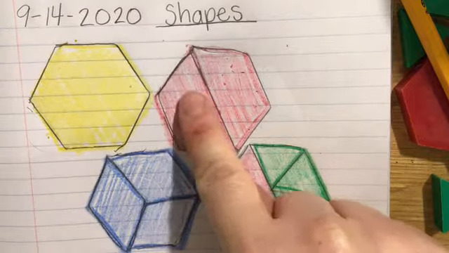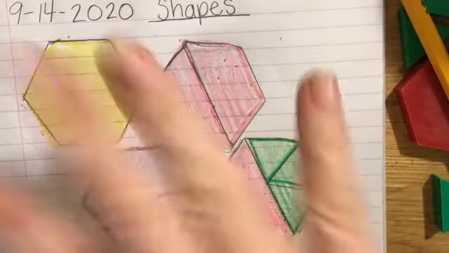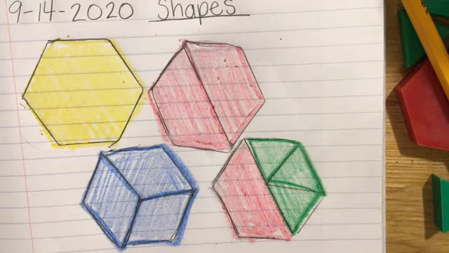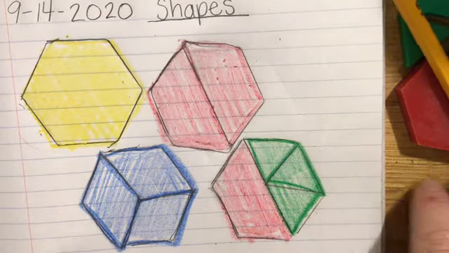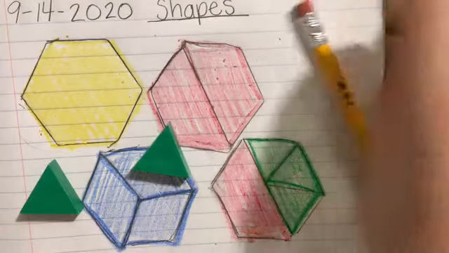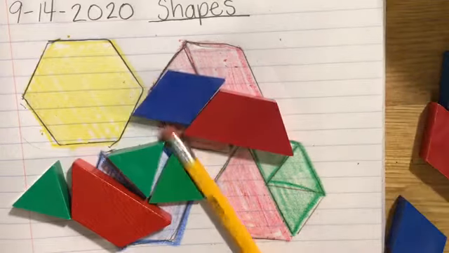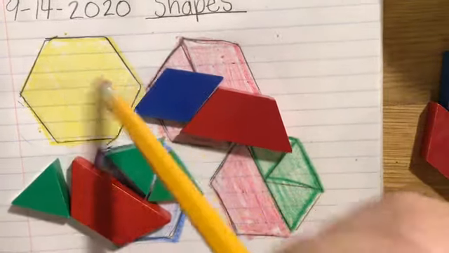Now I came up with 1, 2, 3, 4 different hexagons, but there are many, many more ways that you can use your smaller shapes to build a larger hexagon. So be creative as you try to find ways to make this shape.